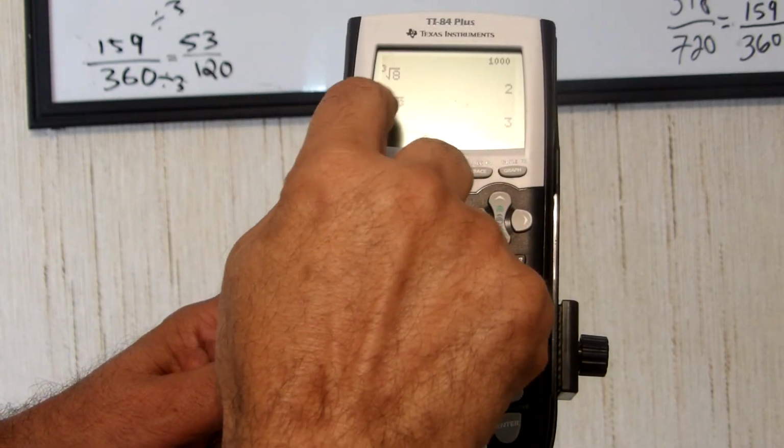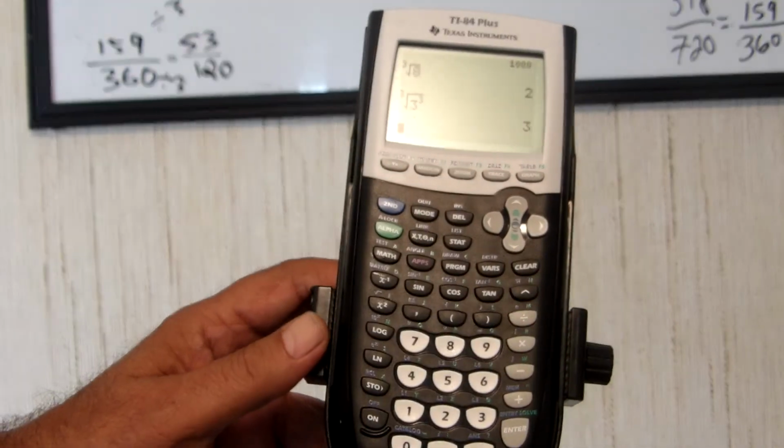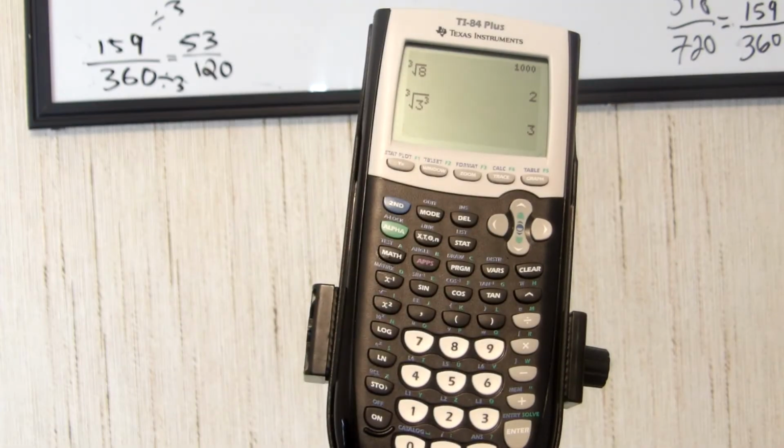The exponent with the index of that radical is going to cancel out, and you're going to have 3.